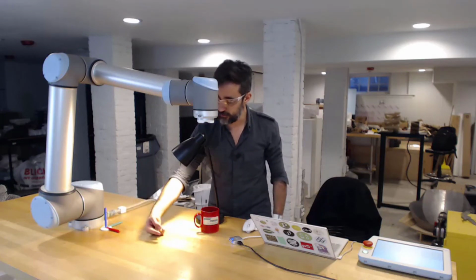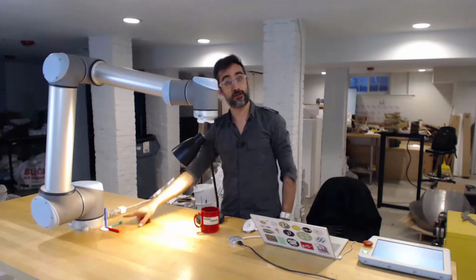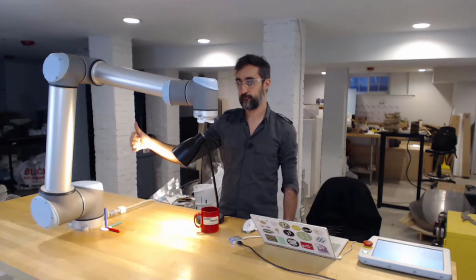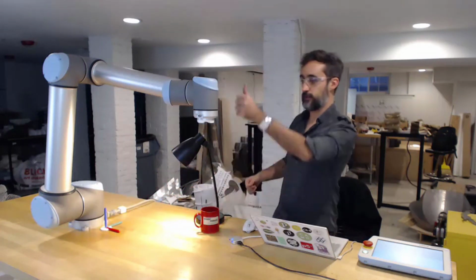So this is positive X that way, the green arrow is positive Y, and the blue arrow is positive Z. That's why this is X, this is Y, and this is positive Z.